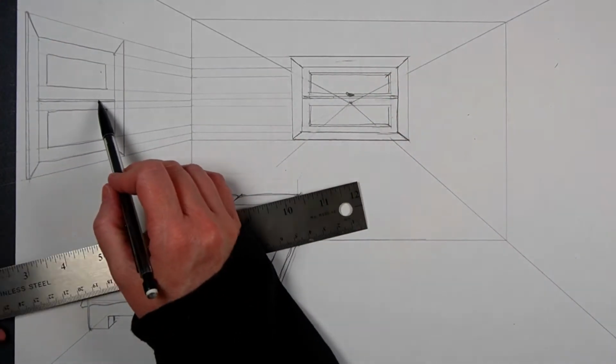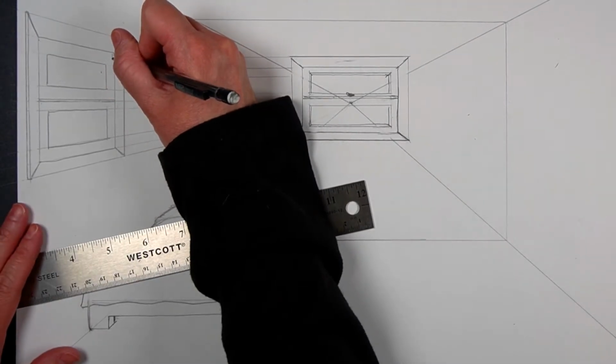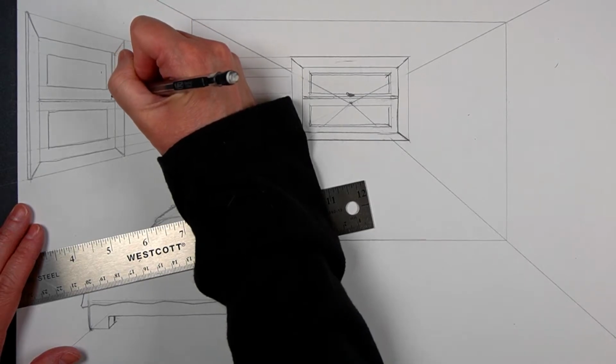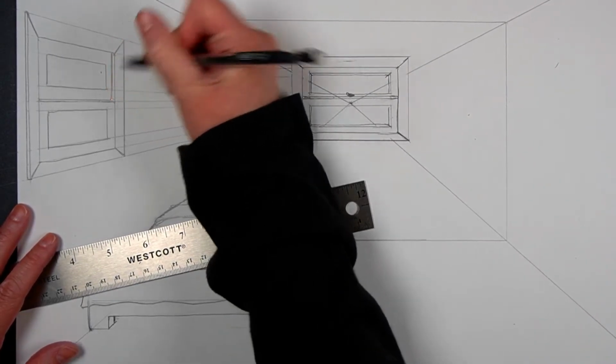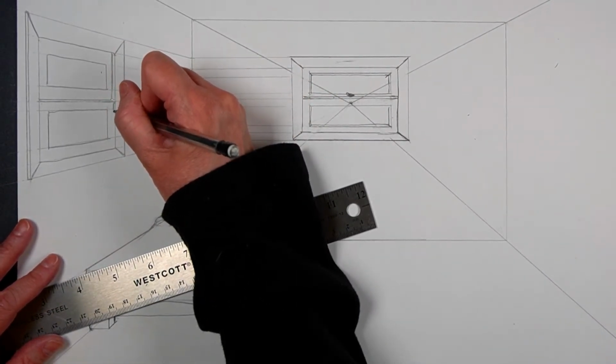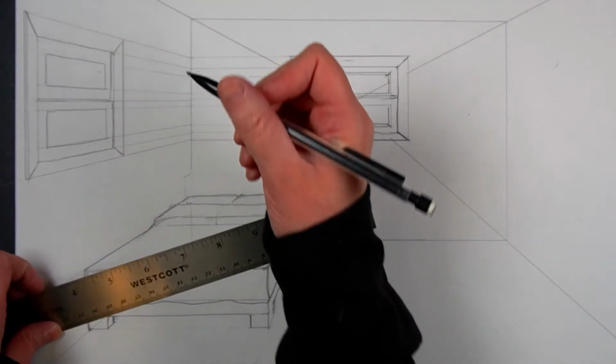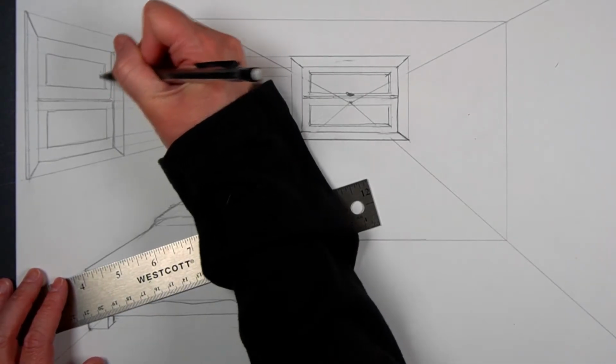And we could make it a little bit further back, but what I'm also going to do is a vertical line right here and an angle, so that's showing, and a little tiny one right there. That gives it kind of thickness, and we'll do a little bit there.